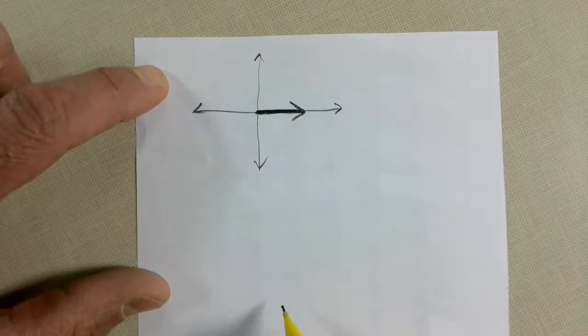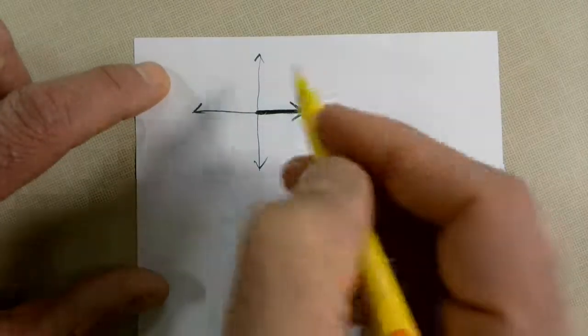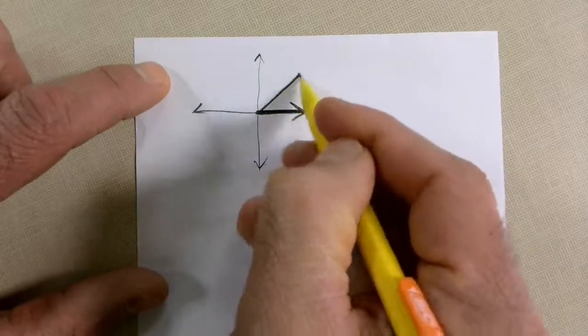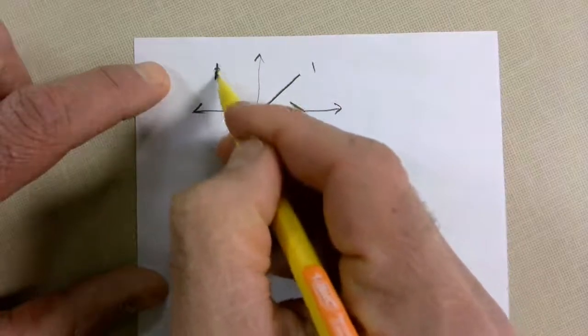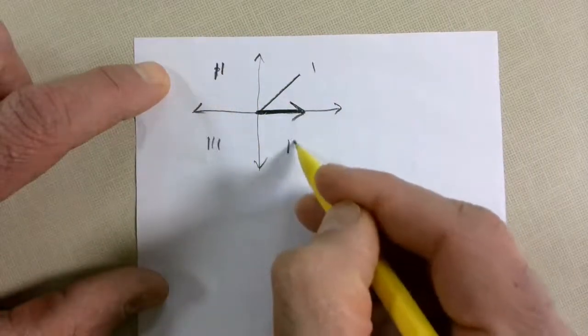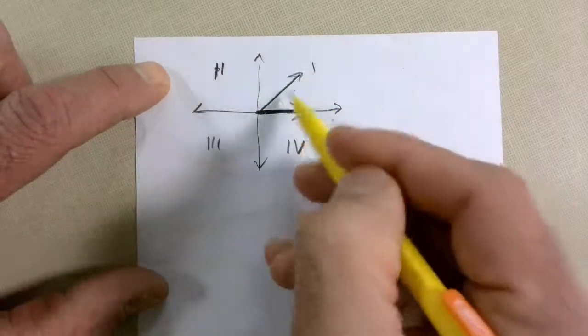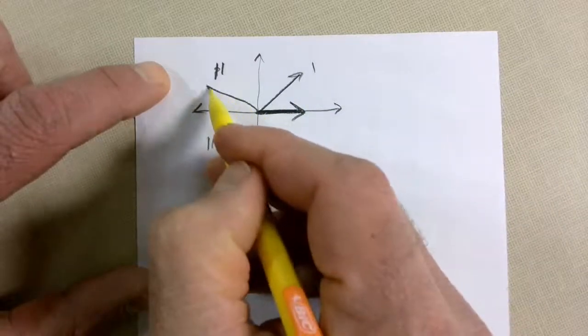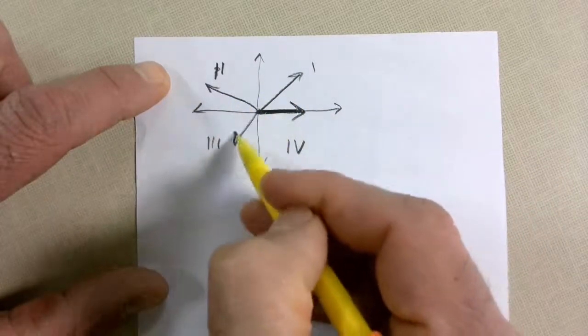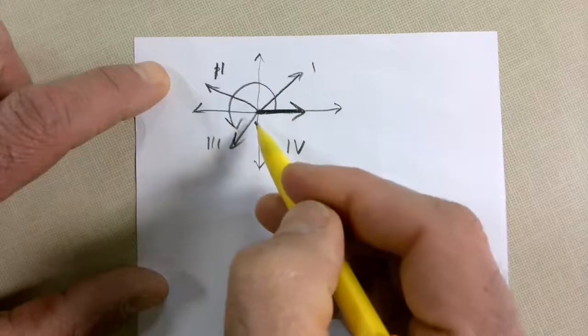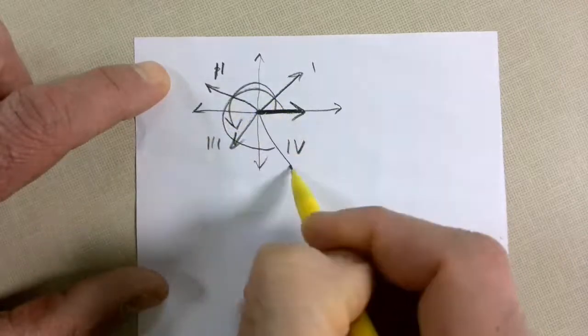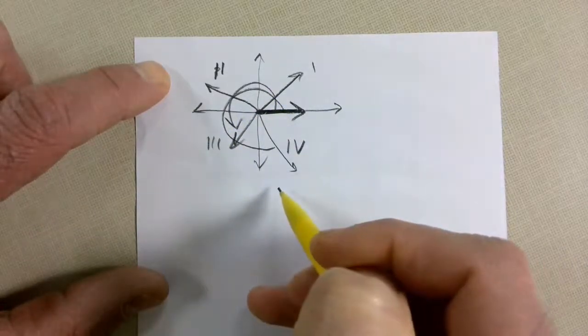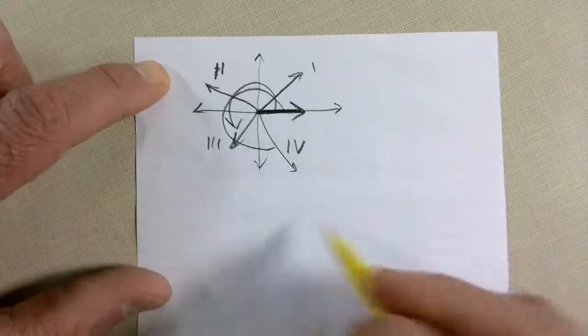Okay, so you could say that this is the first quadrant, second quadrant, third quadrant, fourth quadrant. This is a first quadrant angle. This would be a second quadrant angle, third quadrant angle, and fourth quadrant angle.